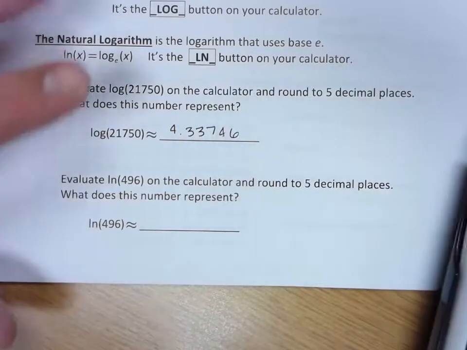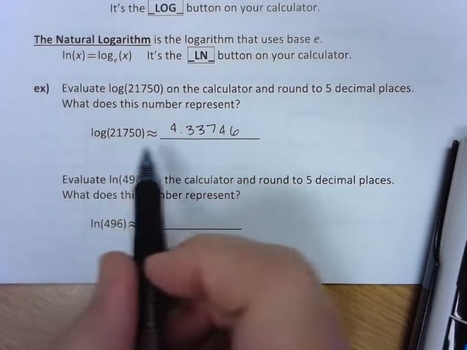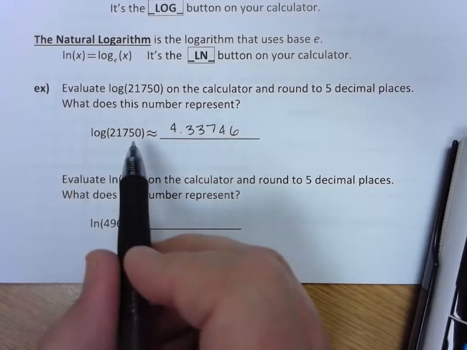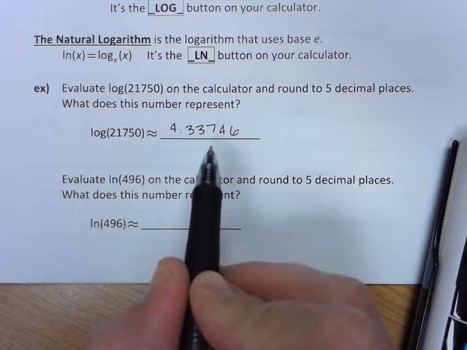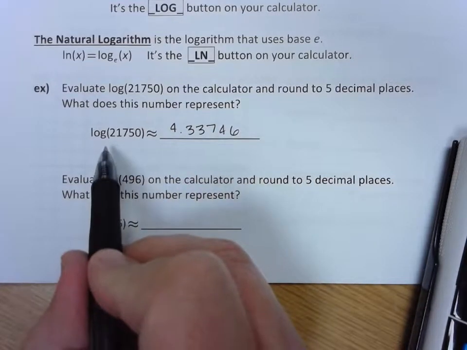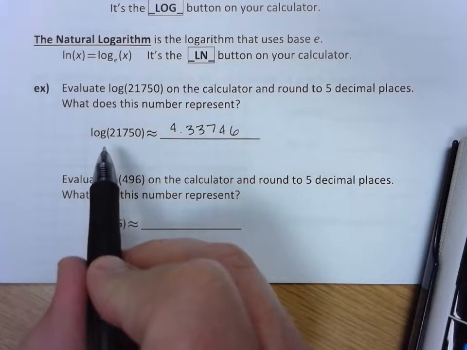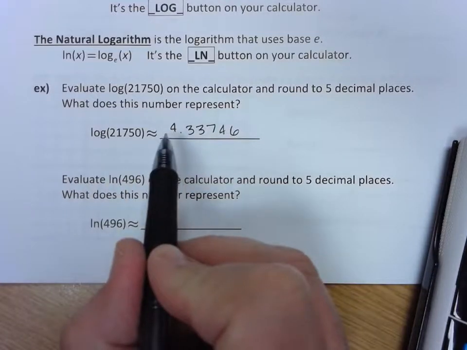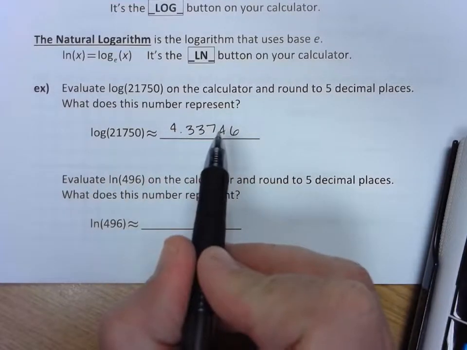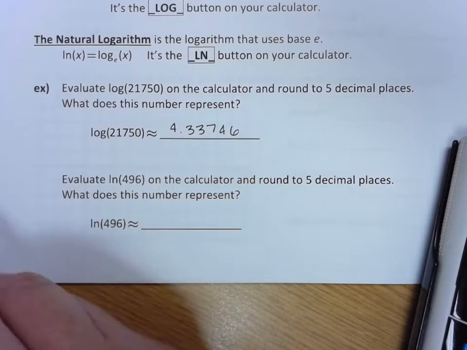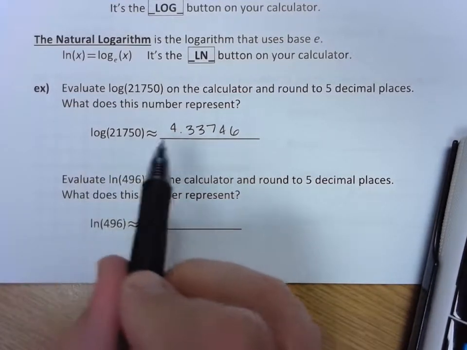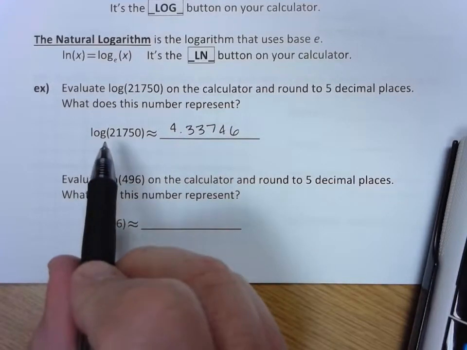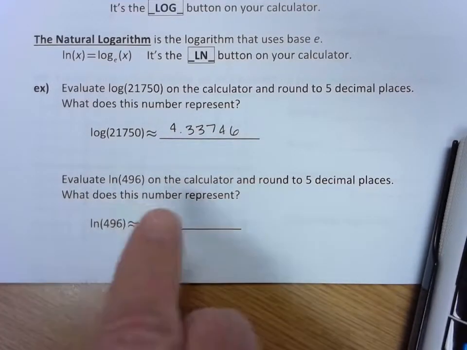Now what does this number mean? Keep in mind, whenever you evaluate a logarithm, it equals an exponent. This is the exponent that you would need to put on the base 10. Keep in mind the 10 is invisible here, so that means 10 raised to approximately this power should give you something close to 21,750. All right, that's exactly what a logarithm always means. A logarithm gives you an exponent for the base value that's paired with it.